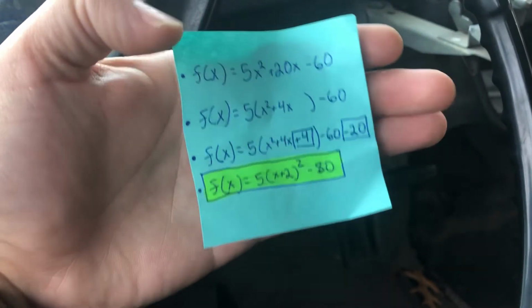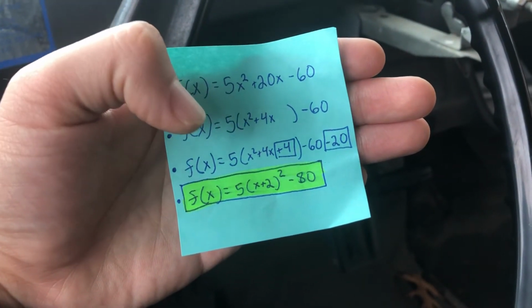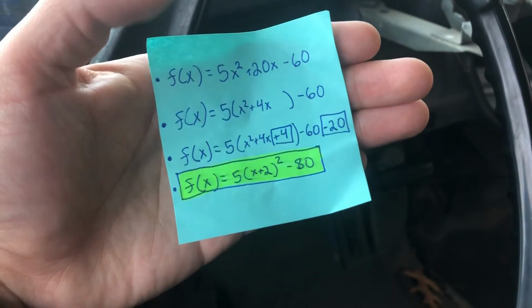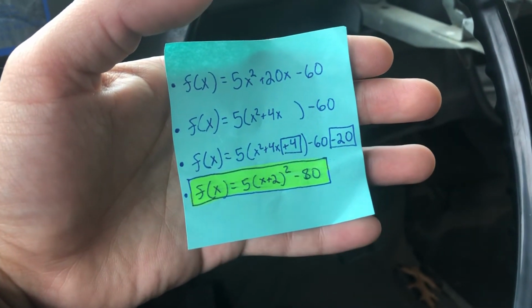Now, one thing that I invite you to check is that every single one of my steps is equivalent. So I could put step 1 and step 2 into two different cells of Desmos, and they will graph the same function. That's something that you want to check.